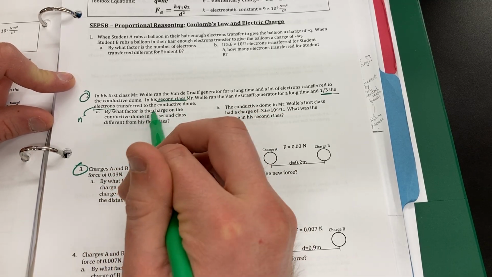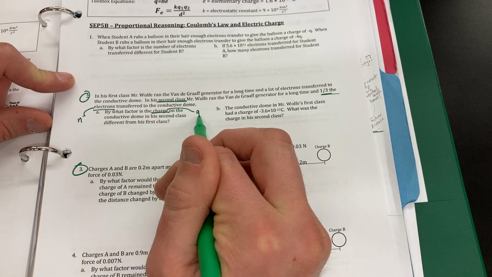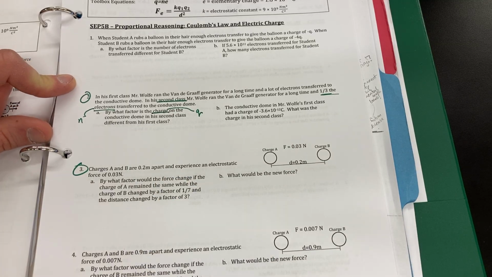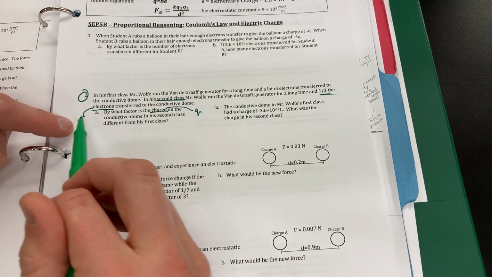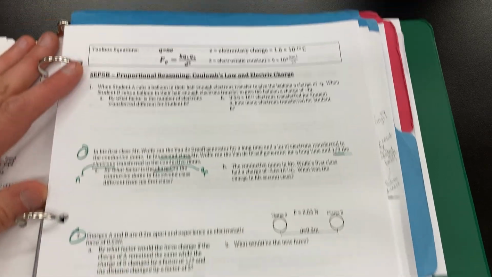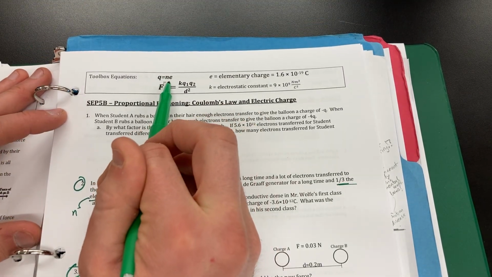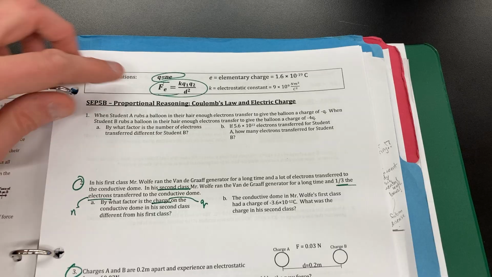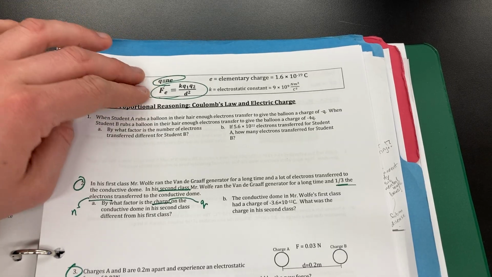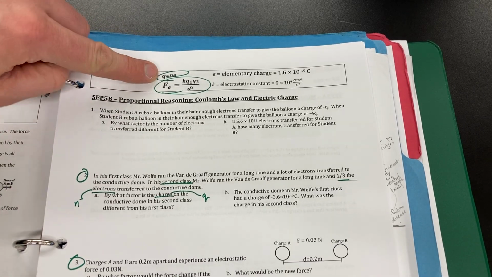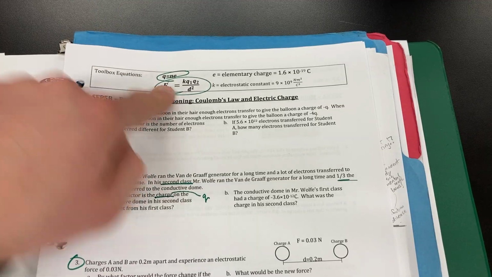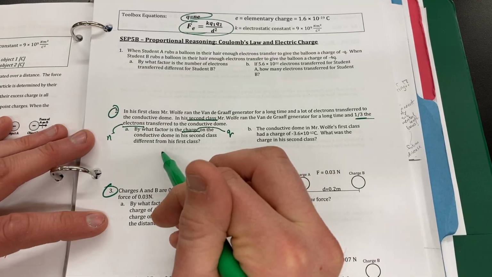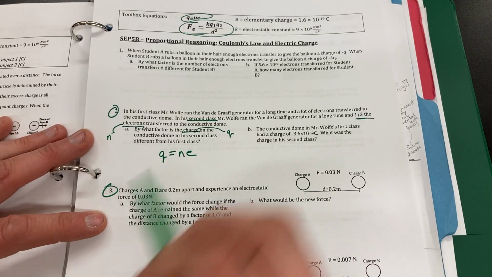So if I'm looking for charge, I'm looking for Q, all right? And so right away, if I have number of electrons and Q, I have two equations that I could use, right? And so this one and this one. For proportional reasoning, it could be either of these that you might choose from. And in this case, since these are the variables I have and I don't have force or distance or anything like that, I'm going to use the equation Q equals NE.